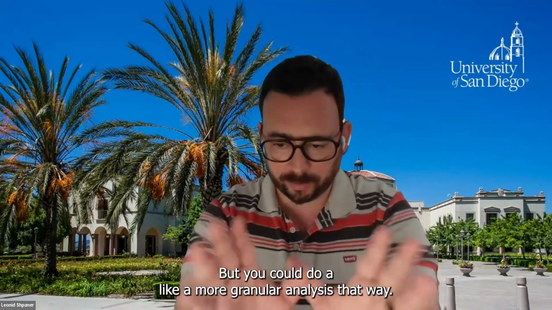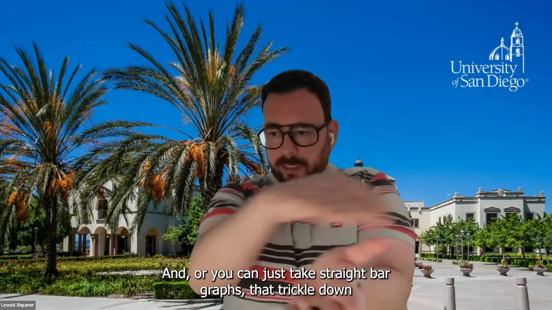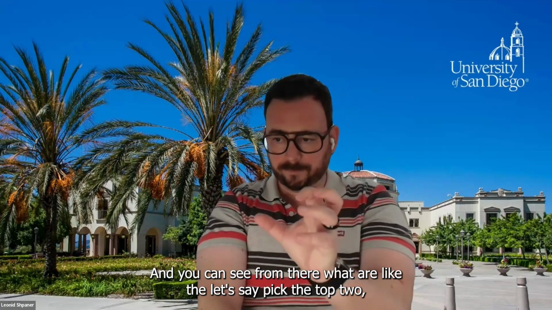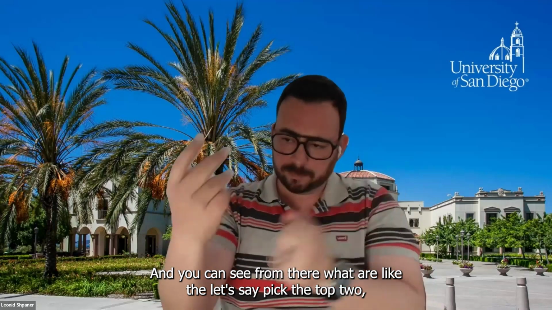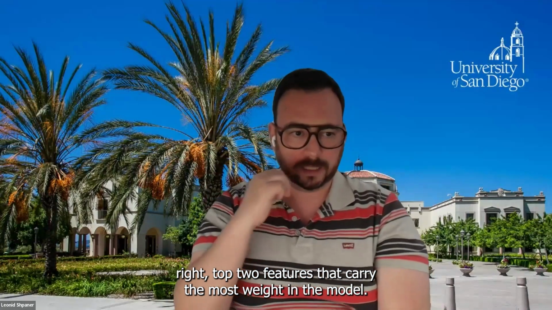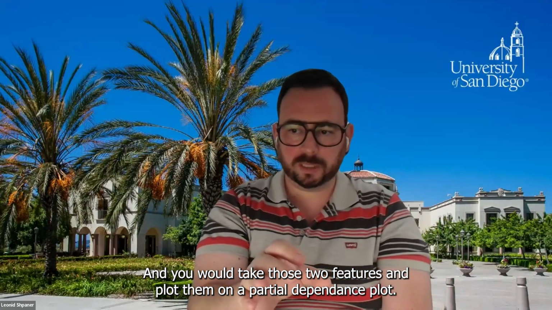You could do a more granular analysis that way. And I'm getting to your answer. Or you could just take straight bar graphs that trickle down in order of importance, and you can see from there the top two features that carry the most weight in the model. And you would take those two features and plot them on a partial dependence plot.